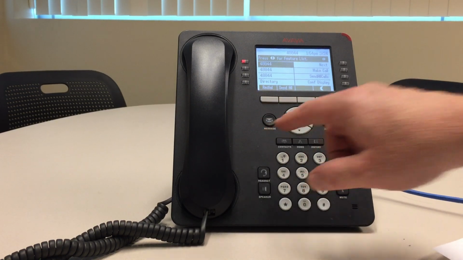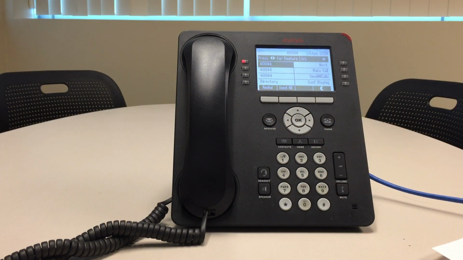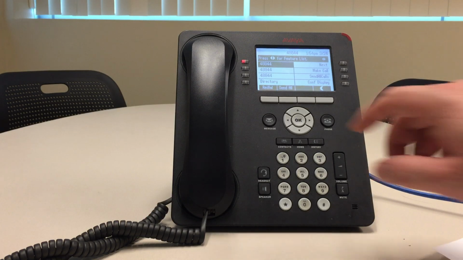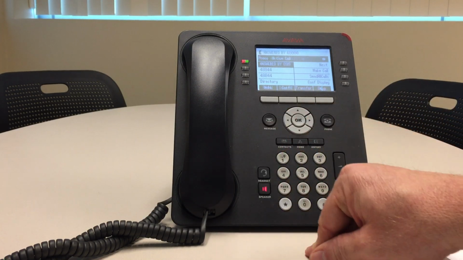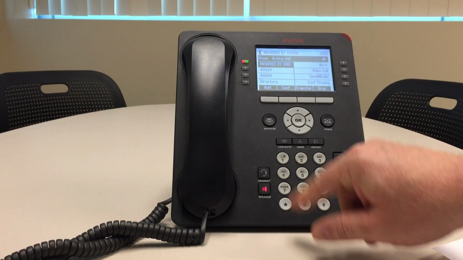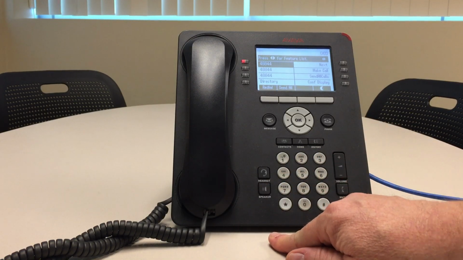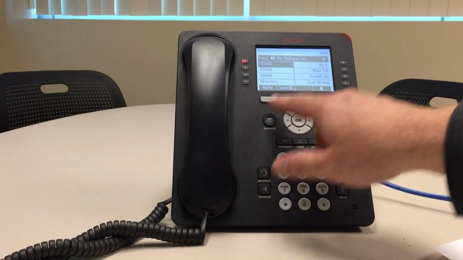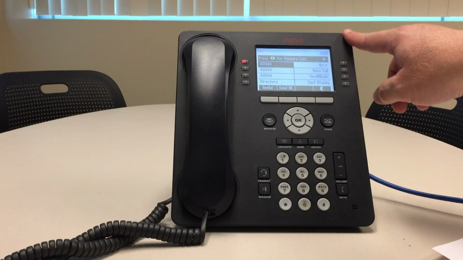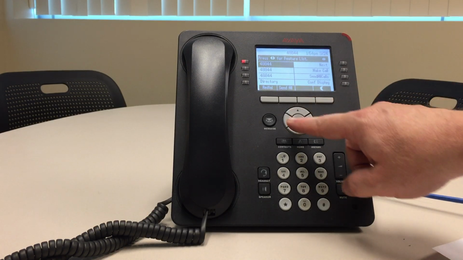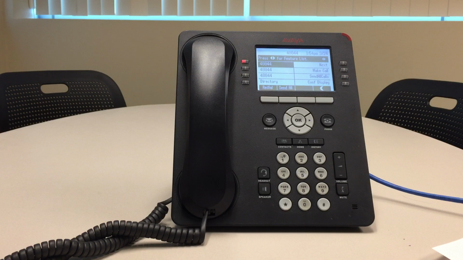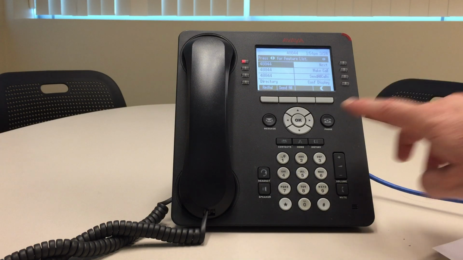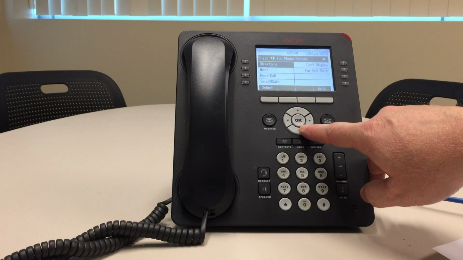If you come down here, you'll see the message button. The message button will be lit if you have a voicemail. You can simply hit the button, it will send you right into voicemail. This button will be lit, and also the top corner of your phone will be lit. These buttons in the middle are simply the navigation arrows to help you scan through your display when you're in the options.